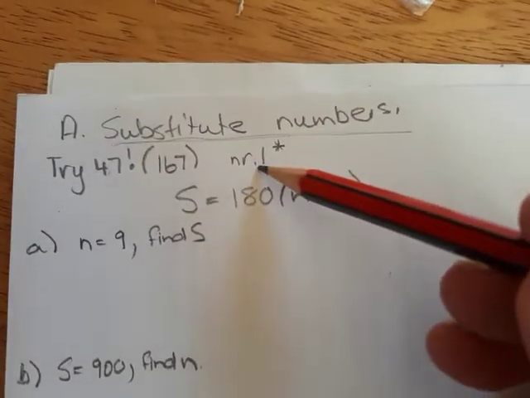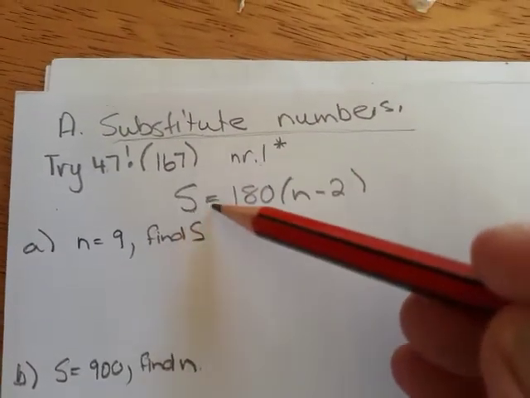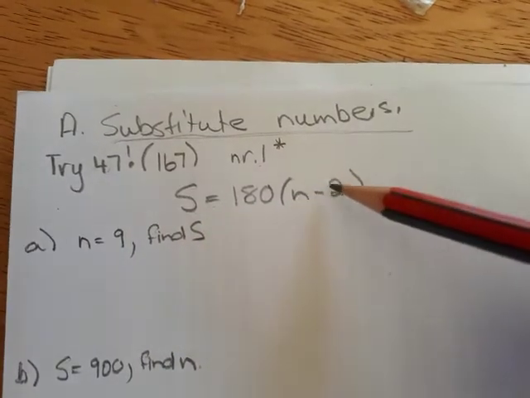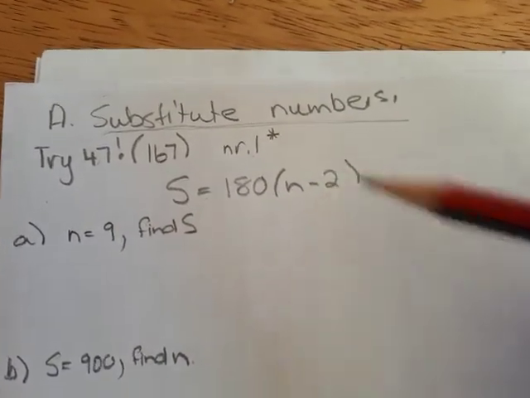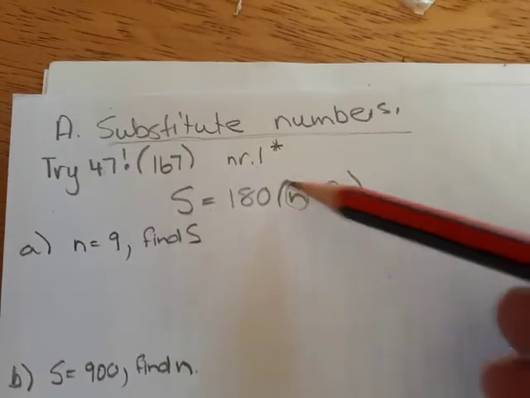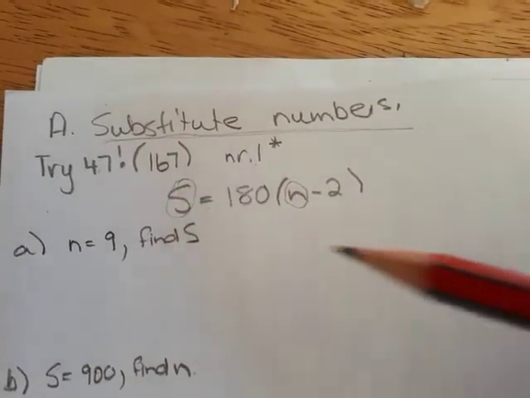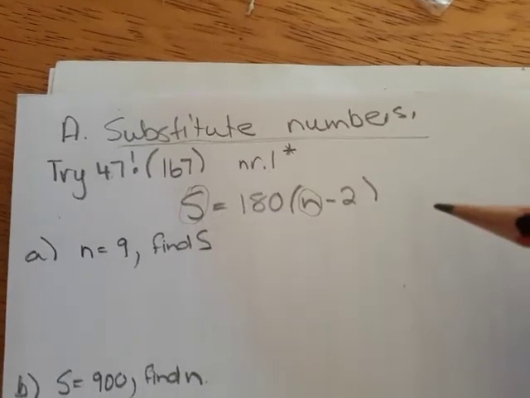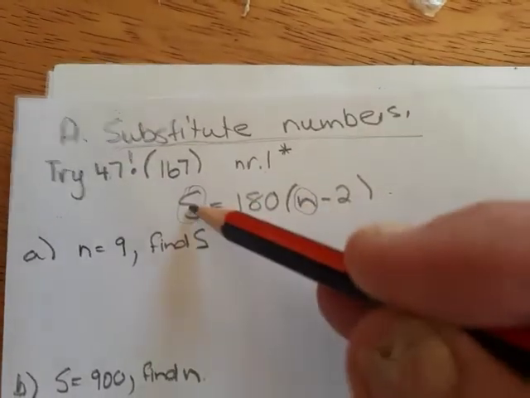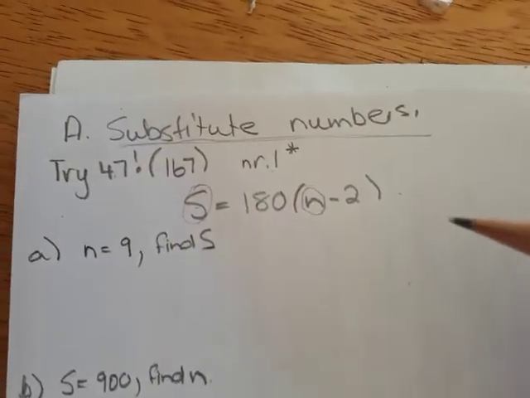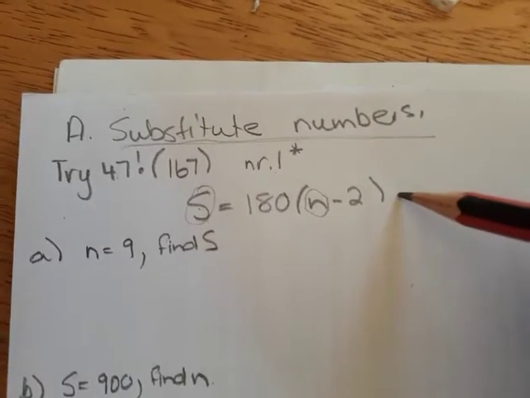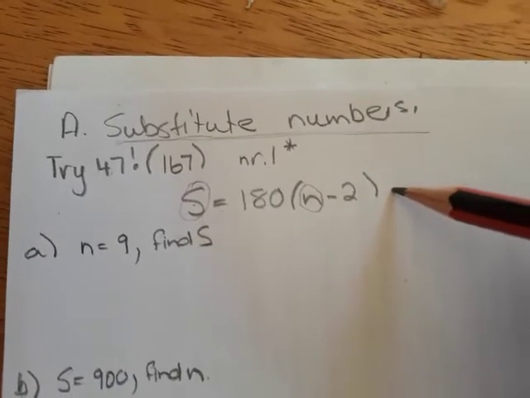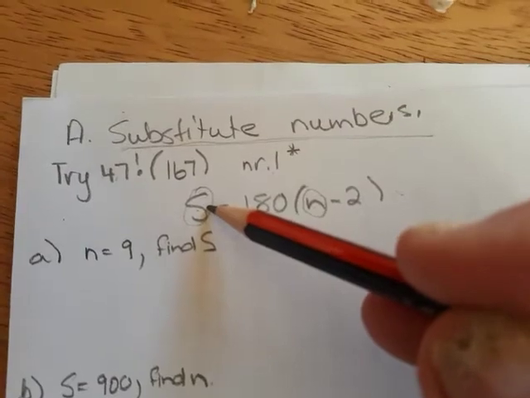So number 1, which reads S equals 180 times (n minus 2). Importantly, we've got 2 variables, okay? So to solve this, people, if you don't have 2 equations with 2 variables, you cannot solve a single equation unless you have only 1 variable.